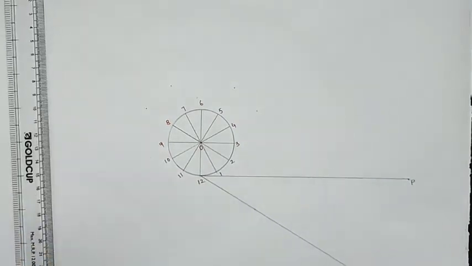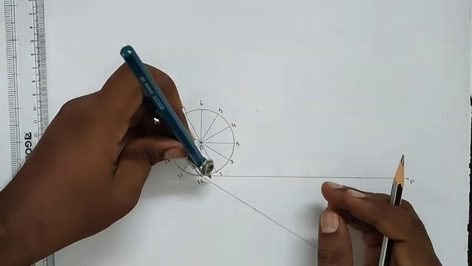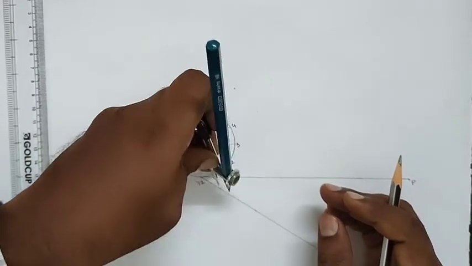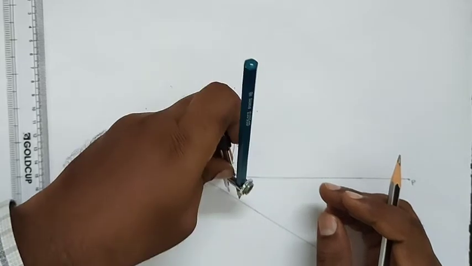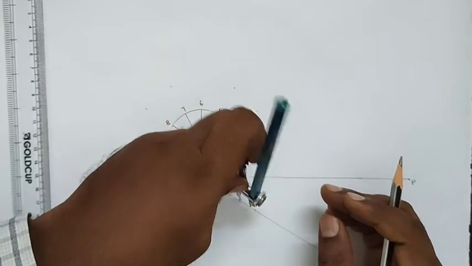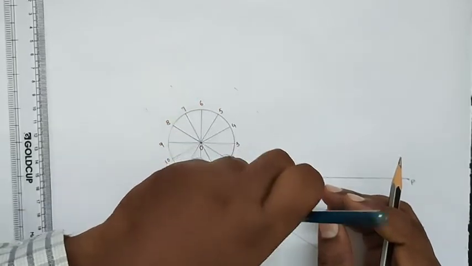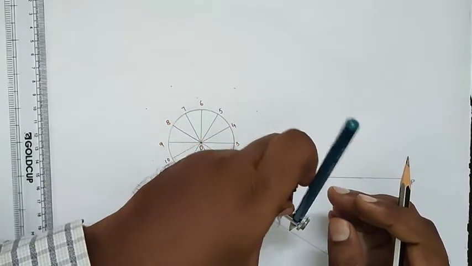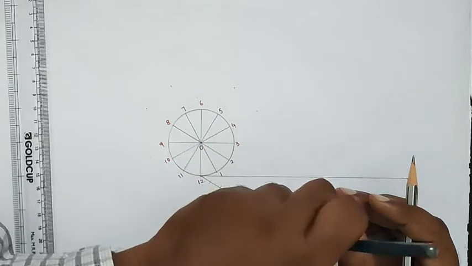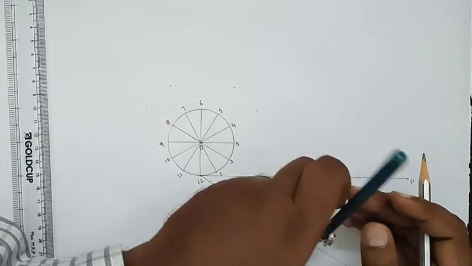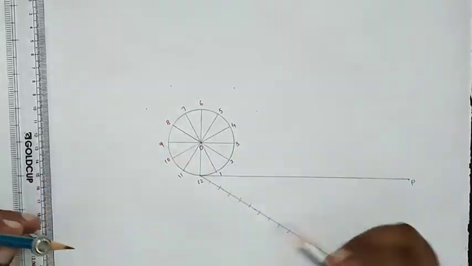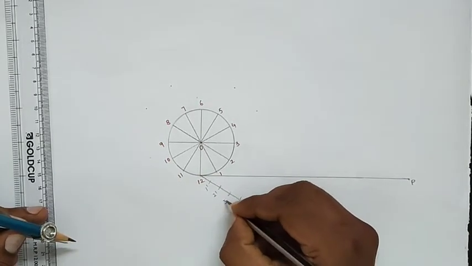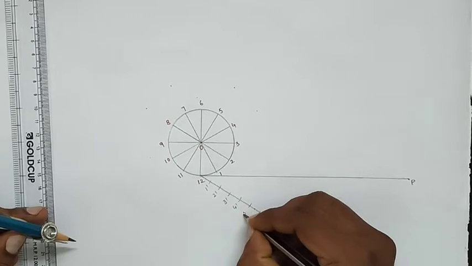Now by using your compass, take any length and we will divide that inclined line into 12 parts. You can follow the method of dividing a line.